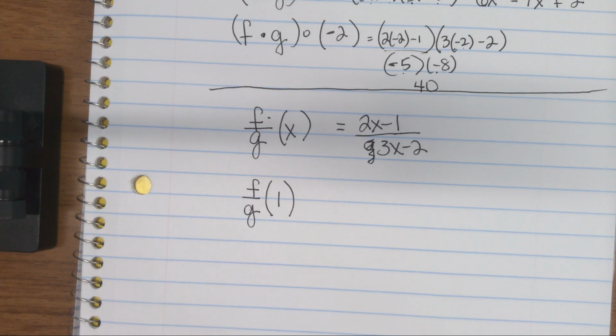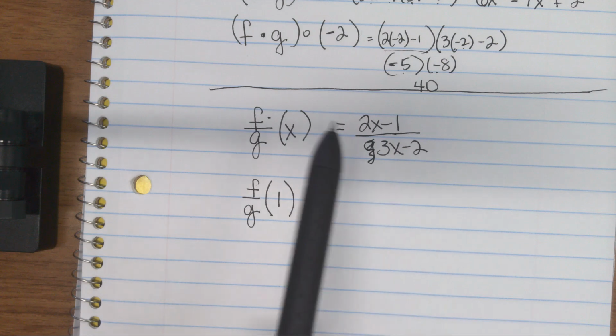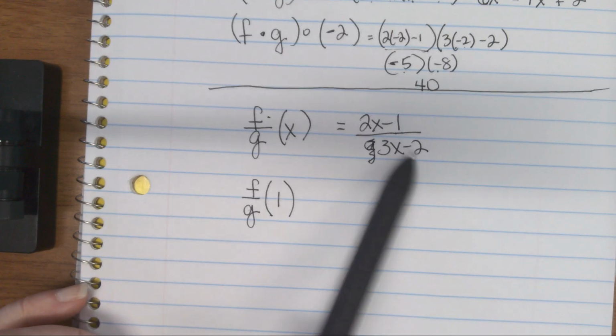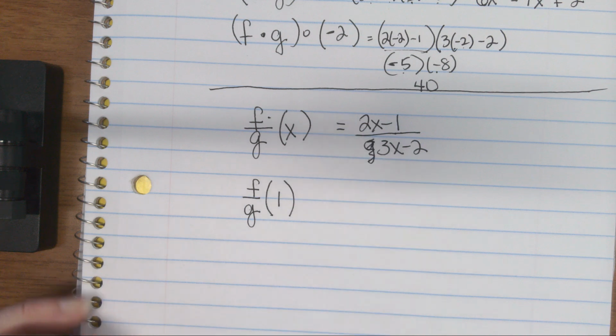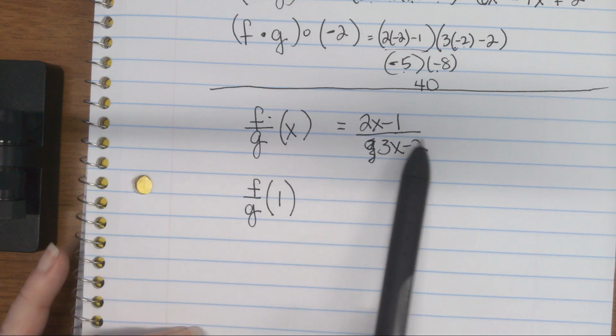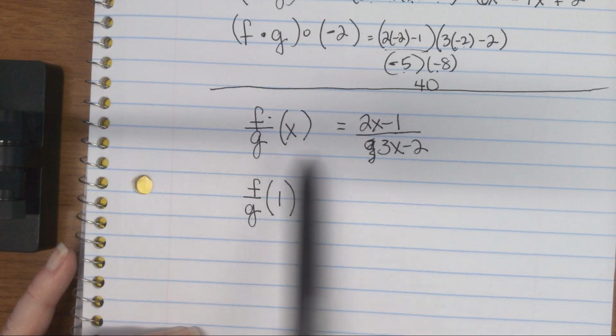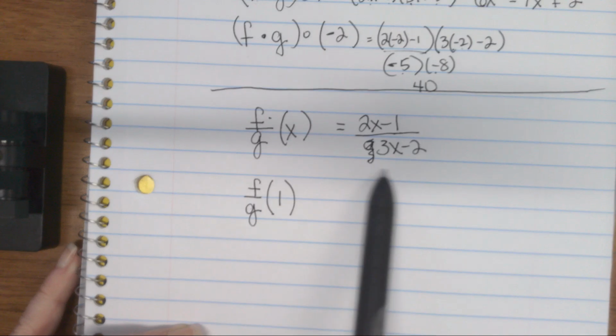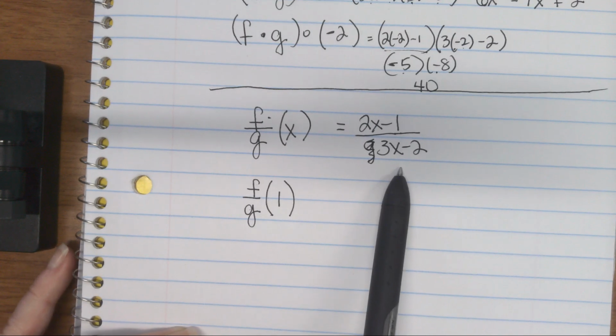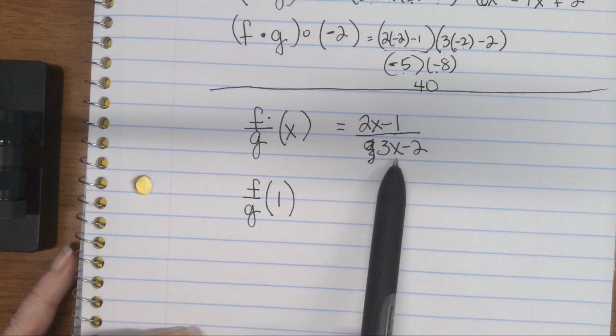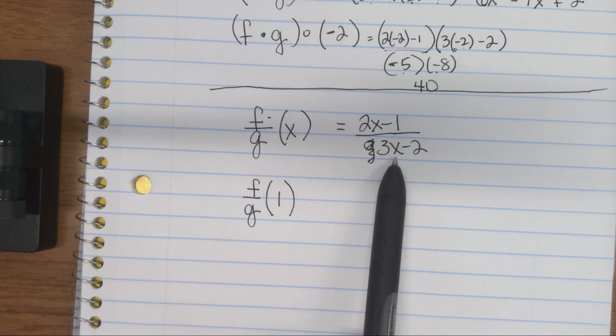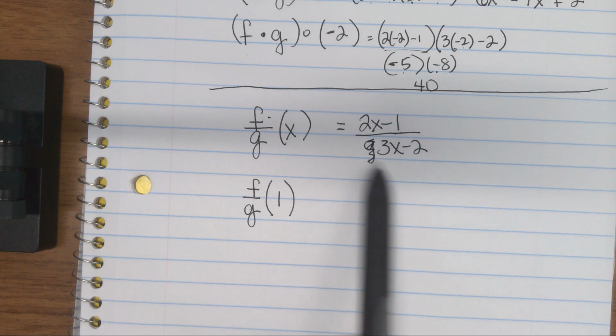Please refrain from doing things where you can't cancel these 2's out. That's killing cats. We've talked about that before. Just a word of warning. When you divide the functions, sometimes there are excluded values, just so you're aware of that. So this one would be an excluded value of 2/3 because that would make the denominator 0.